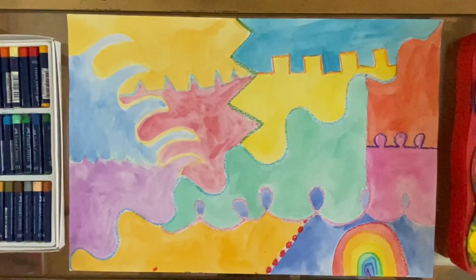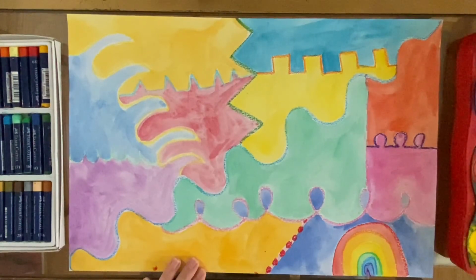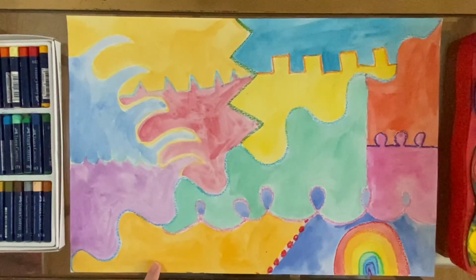So for this lesson, we will need oil pastels, watercolor paint, a large piece of paper, a paintbrush, a cup of water, and a paper towel. I also will be showing some examples of lines that you can use, and my paper that I'm using for that can be found if you Google on Pinterest. So let's begin.